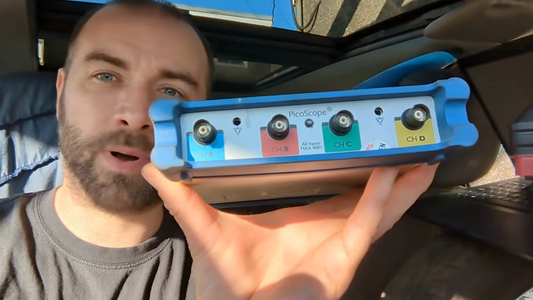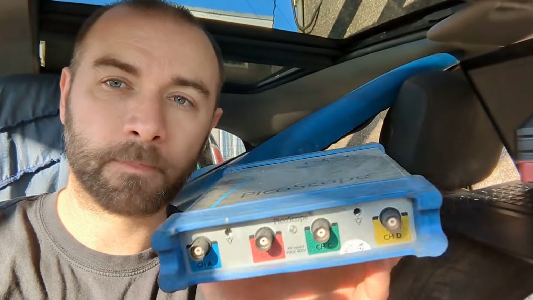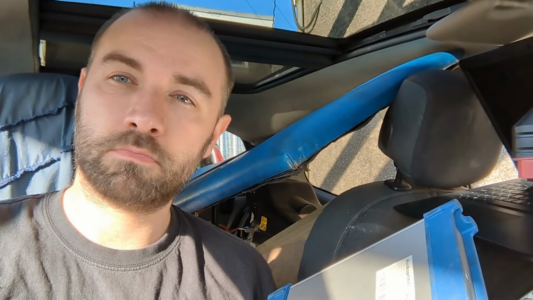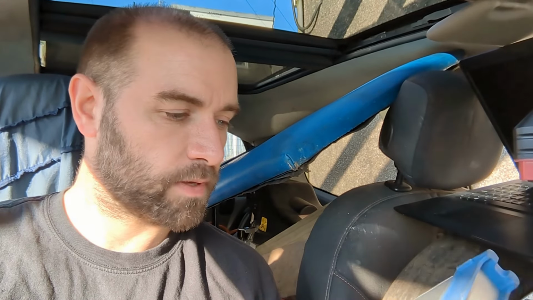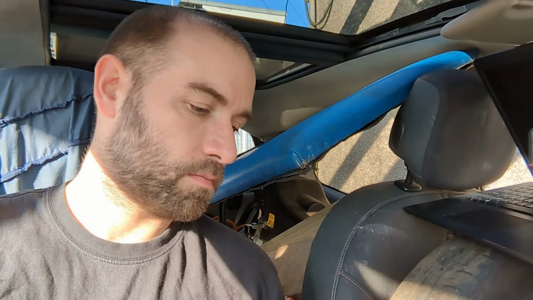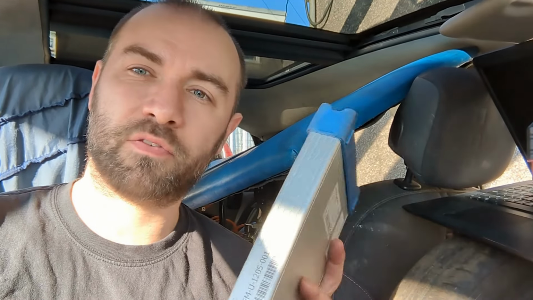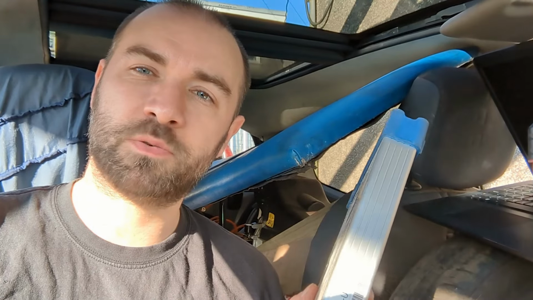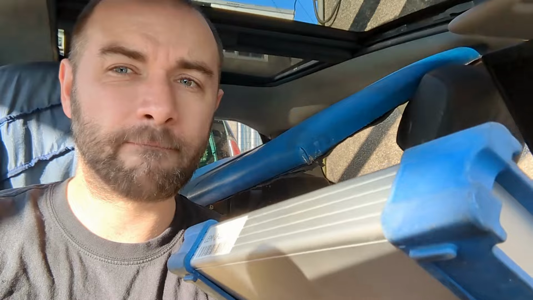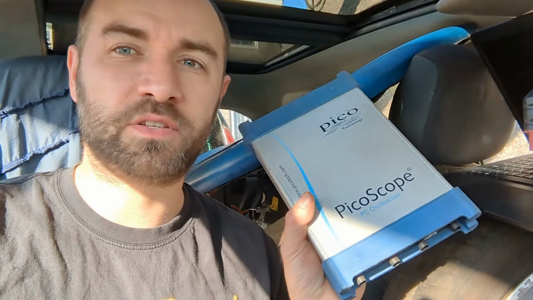Well, this will do a max of 400 volts. This is again 12-bit. I think it's 5 megabits per second the speed. That one's 20, I think. It's plenty fast enough for CAN.